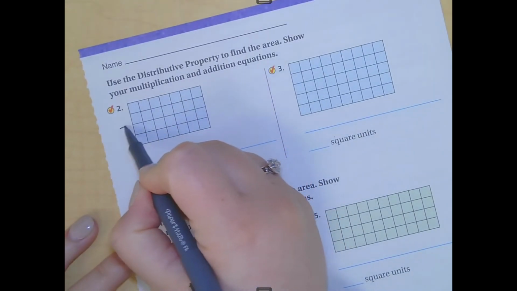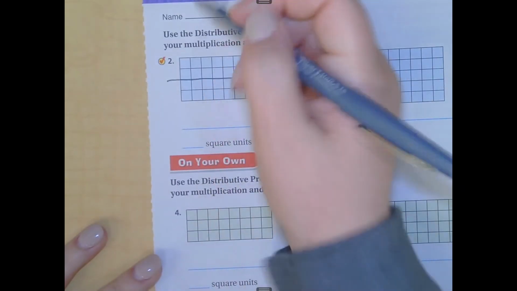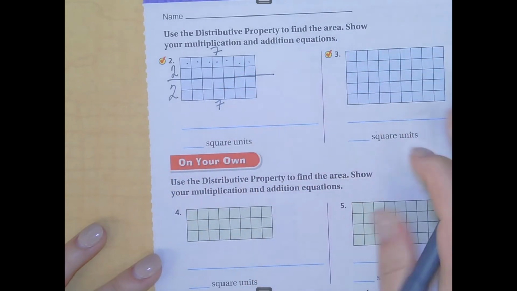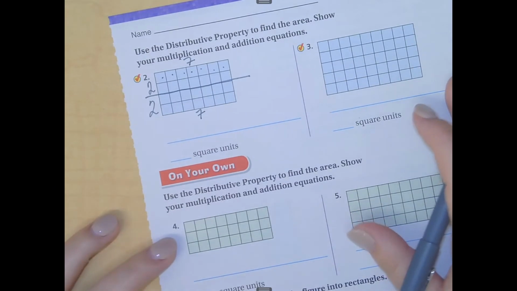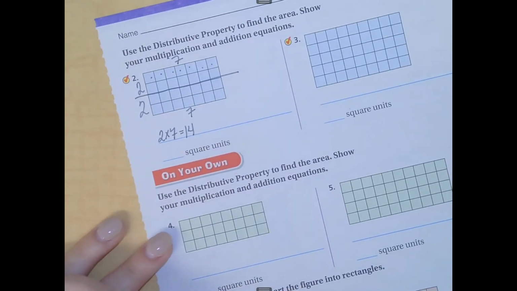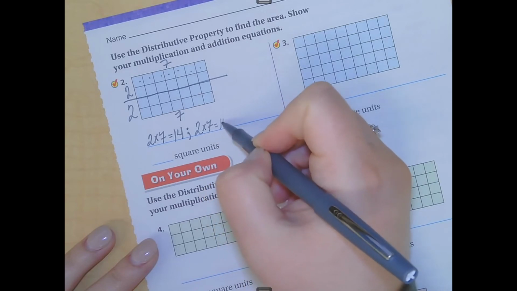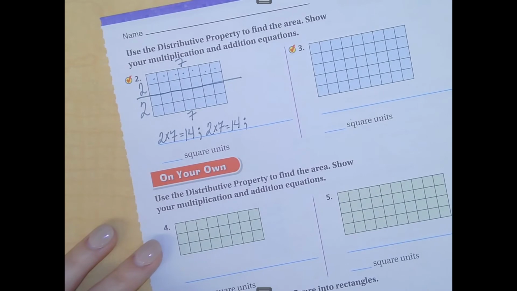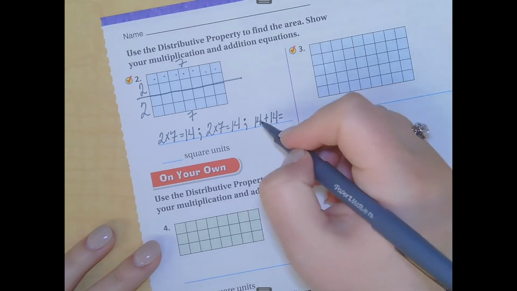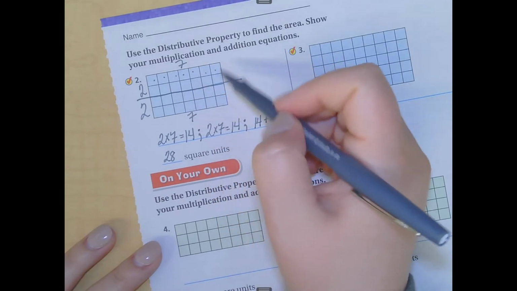So this time I'm going to mix it up, and go horizontally. Boom. And I always like to take my line through on both sides so it's easy to see where it's at. The top, I have 2 rows of 7. And the bottom, I have 2 rows of 7. Okay? So rectangle 1 is 2 times 7, and that equals 14. Plus rectangle 2, which is 2 times 7 equals 14. And then I'm going to add them together. 14 plus 14 equals, 10 and 10 plus 8, 28. So 28 square units is your total, and you can go back and count all of these to check it.